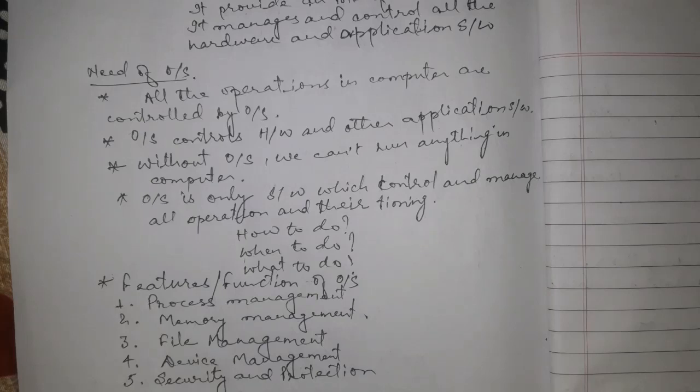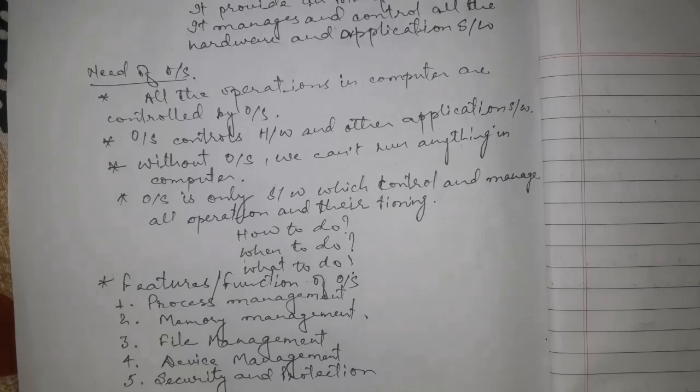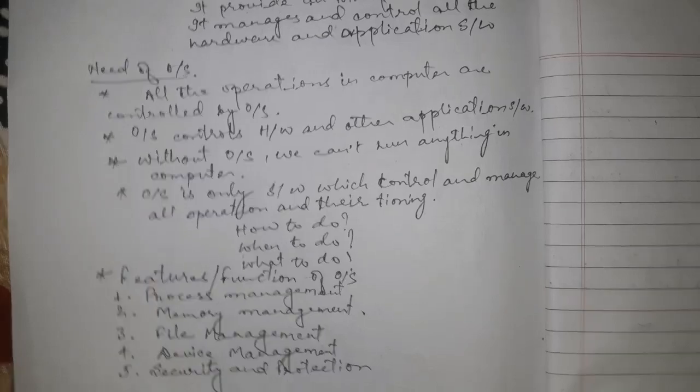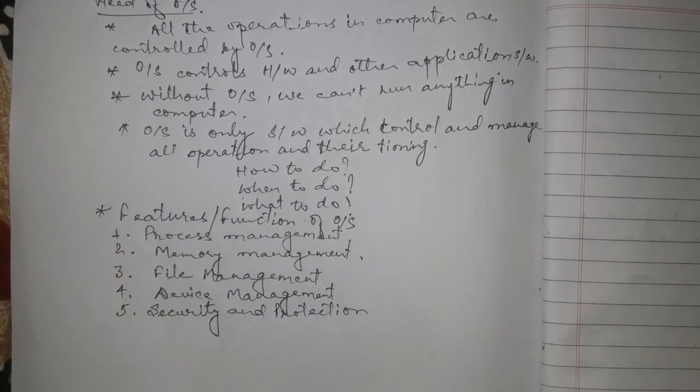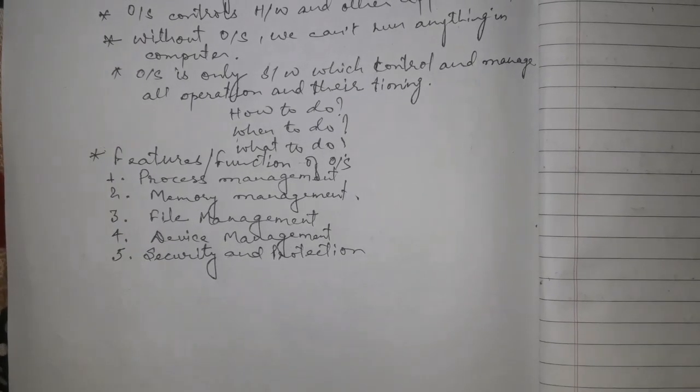For example, in some files a person can see but cannot delete, or can see but cannot edit. That type of protection is also ensured by our operating system, and we can set such authentication for what is to be seen and what is not to be seen by the user.